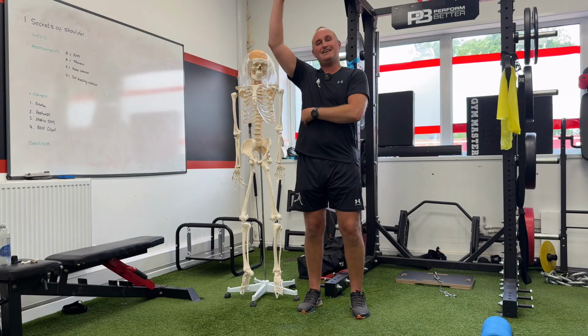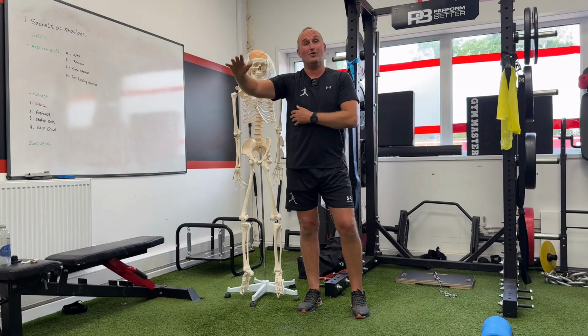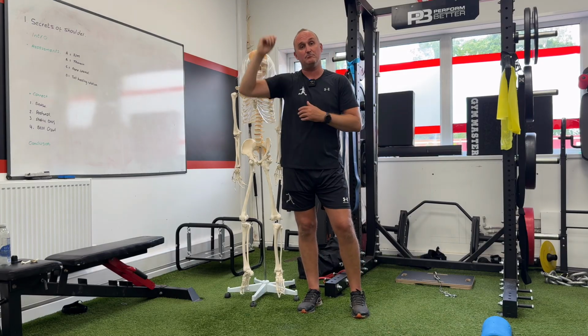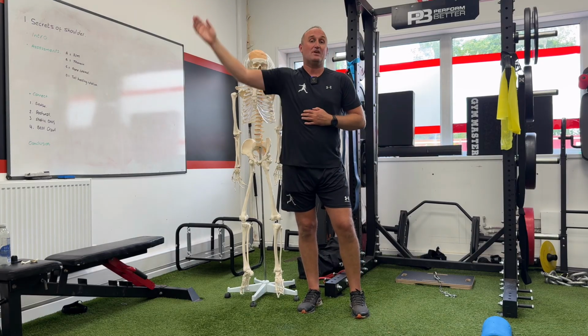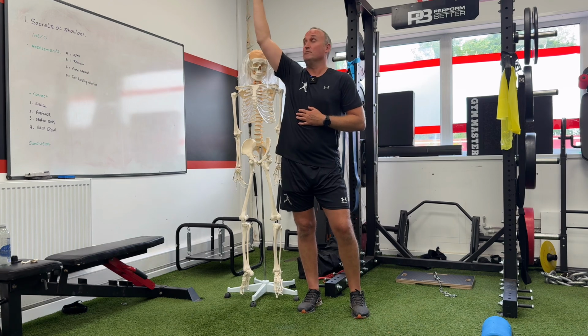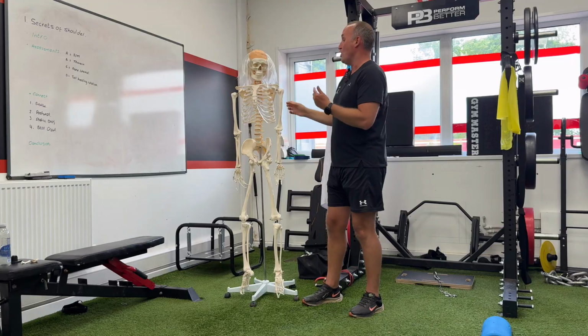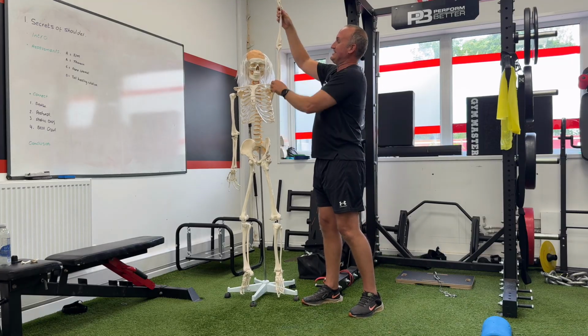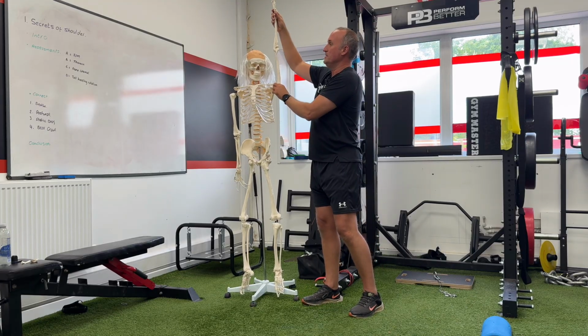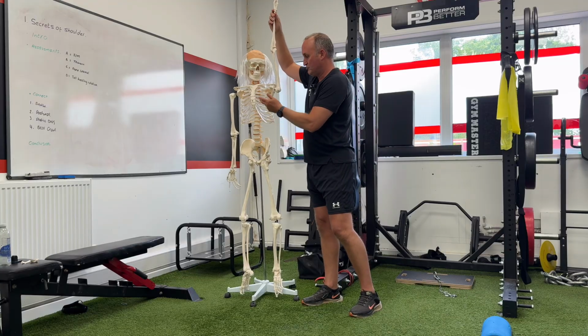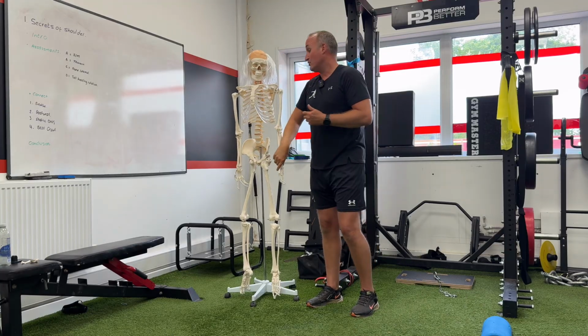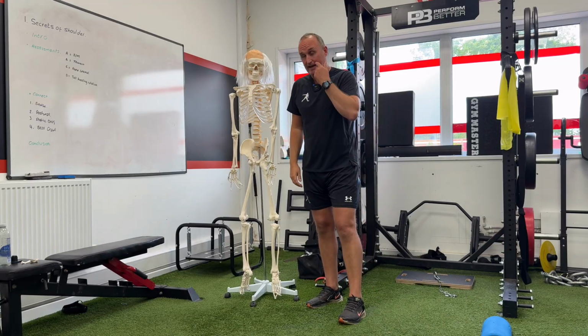So expressing overhead elevation or getting overhead without compensation becomes a bit of a nightmare. And from a release point, from bowling, even from throwing, we have a system that's now not able to get into these positions without compensation, now biasing poor biomechanics, which over time is going to lead to pain or symptoms or injury.